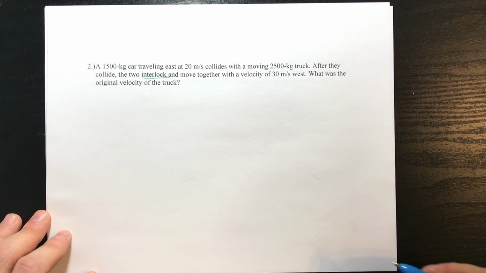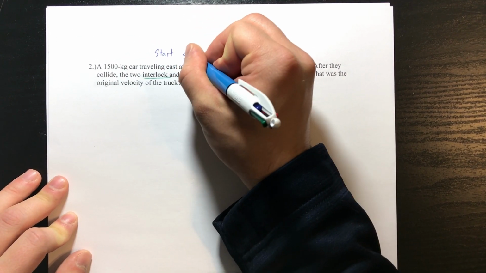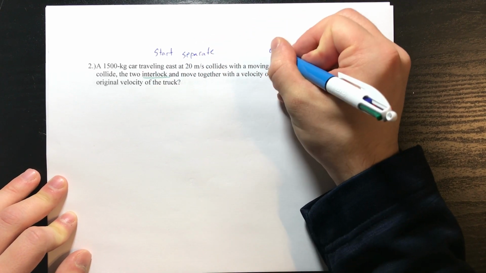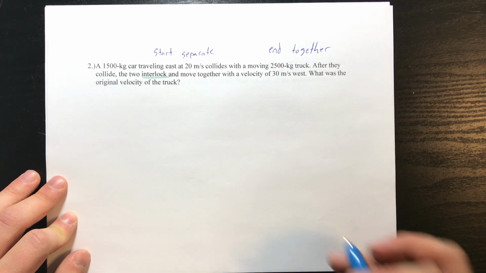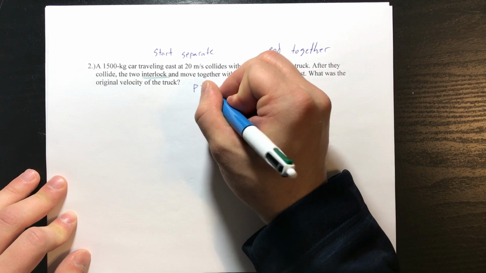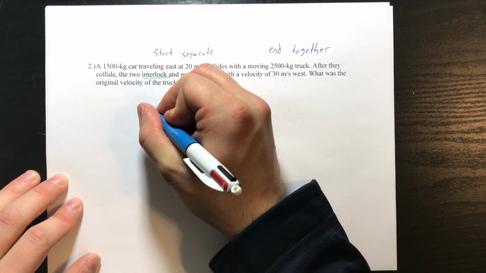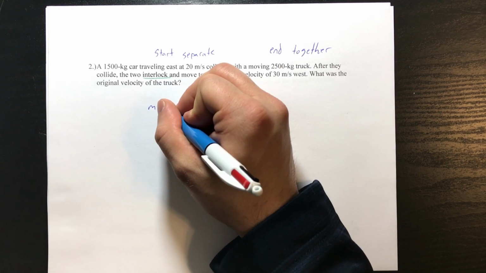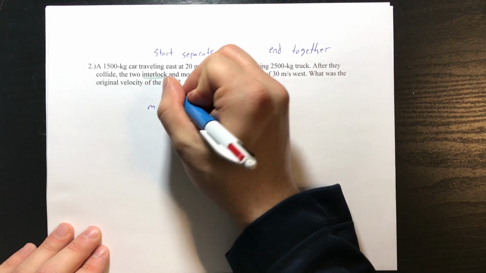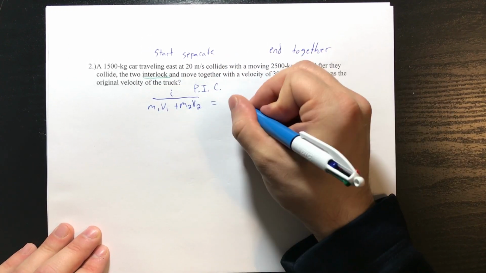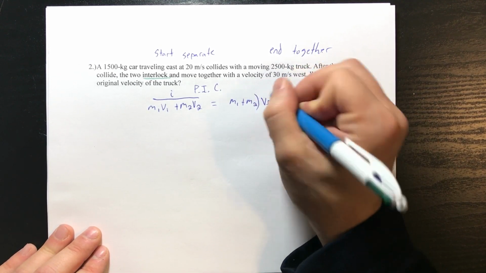So, taking a look at this, if they move together in the end, that means they started separate and end together. This tells us that this is a perfectly inelastic collision, or to abbreviate, PIC. As a result, I can look back at my equation, and that tells me that they start separate, so it's m1v1 plus m2v2, each of their initial momenta, is equal to m1 plus m2 times their shared final speed, vf.